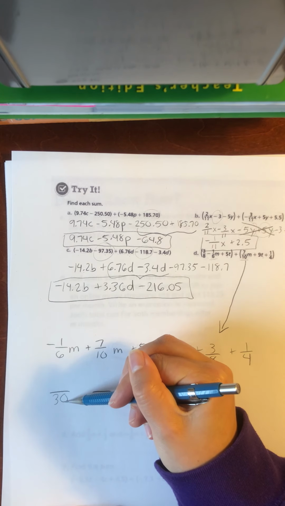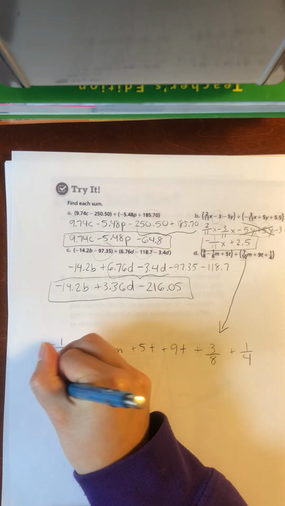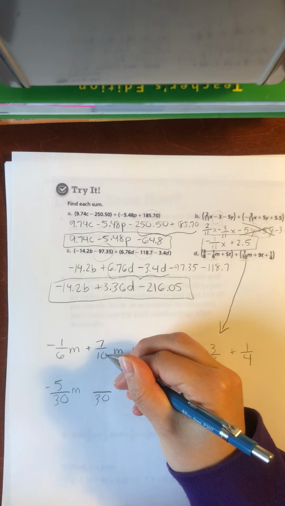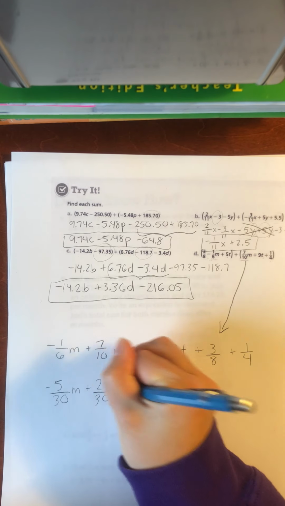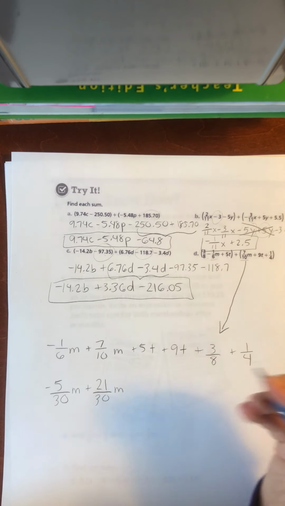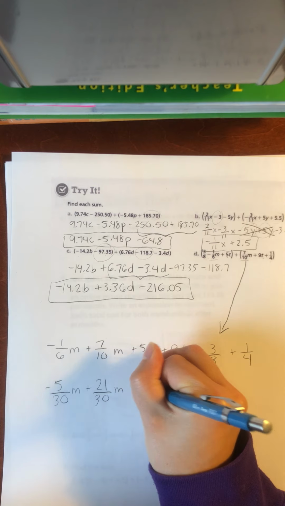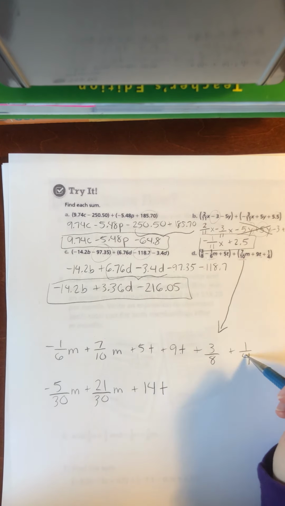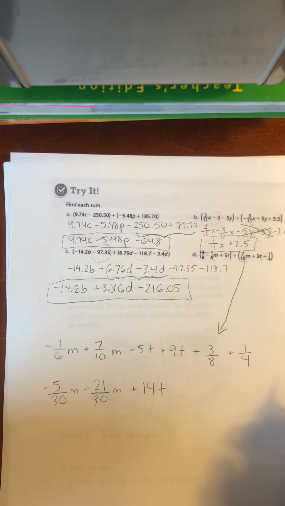To get from 6 to 30, I'm going to multiply by 5, so I have to multiply the top by 5. So now I have -5/30m. I have to multiply by 3 on this one, so multiply by 3, that's 21. 5t and 9t, that's easy, that just makes 14t. And then 3/8 and 1/4, we also have to make a common denominator, and the common denominator is 16.